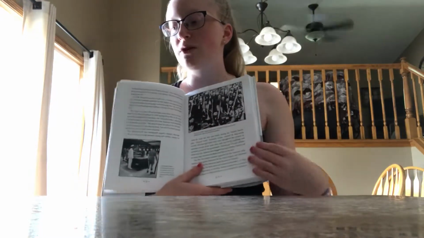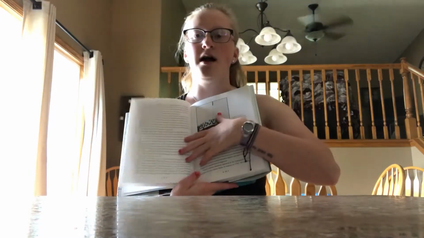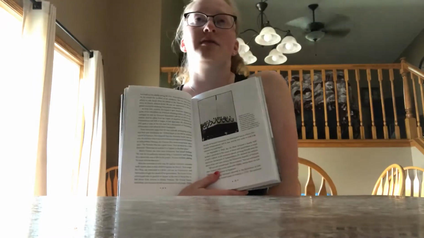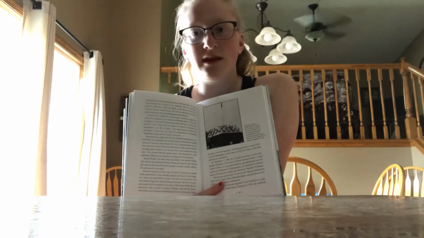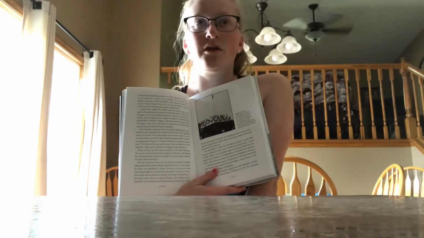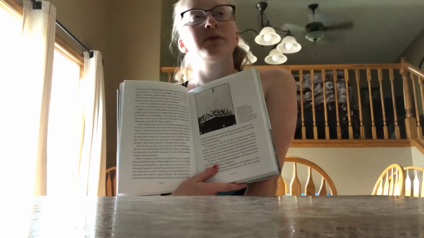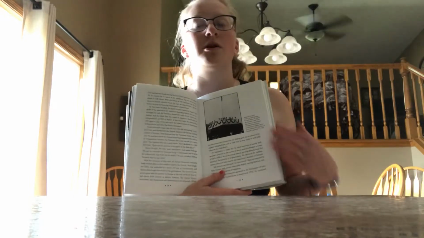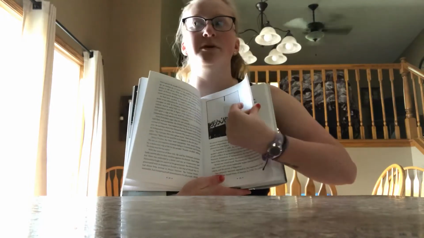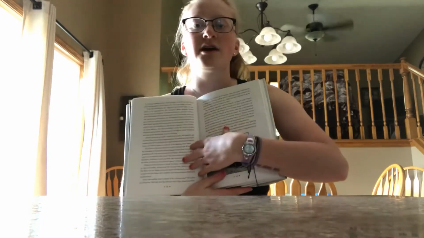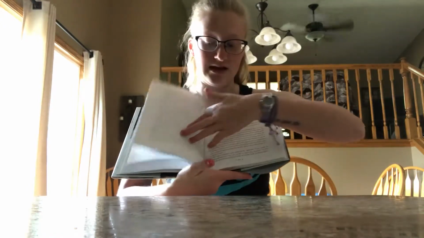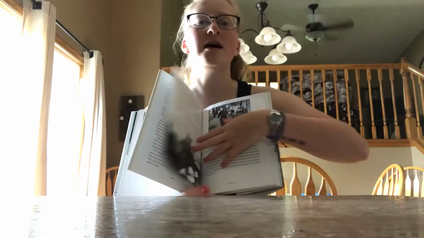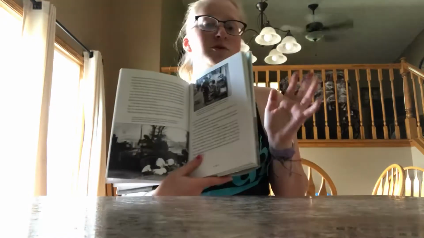So this book really shows how America was ripped apart. Like I said, the book starts out with a protest of the Vietnam War by soldiers that were in the Vietnam War, or veterans. So it really shows just how torn apart people were about this war and how much they disagreed with it. There's a lot of pictures in here from protests and stuff like that, and just how it affected America and literally tore us apart.